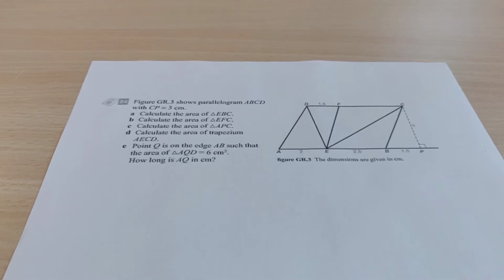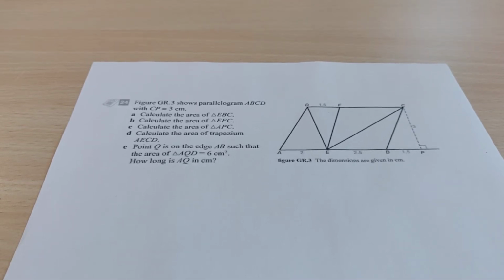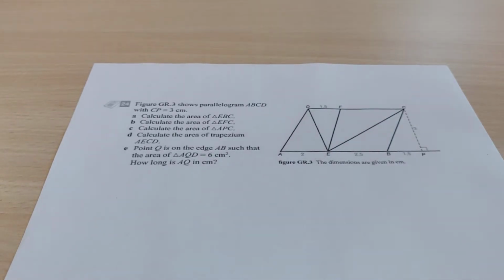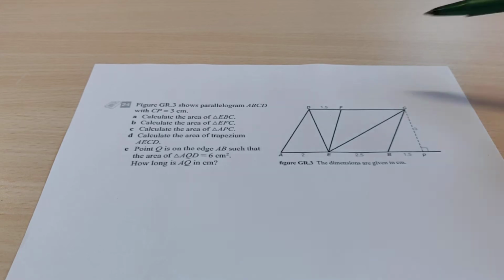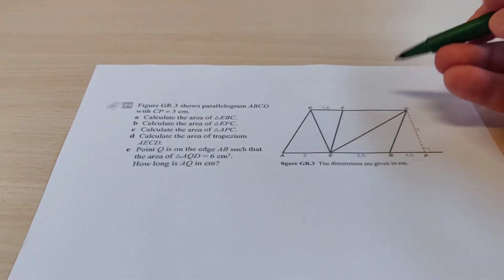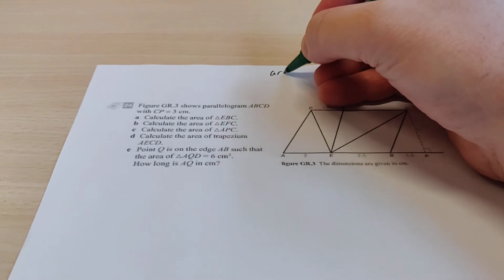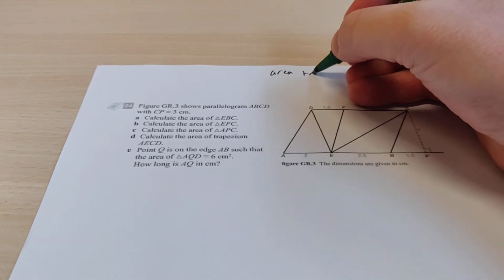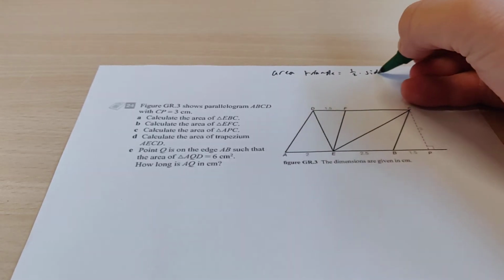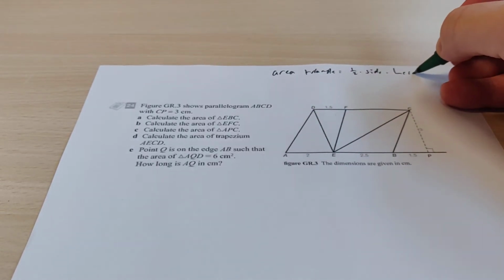Okay, here's a video for 2HT about exercise 24 and exercise 25 from the general revision. These questions are about chapter 2, and if you remember, chapter 2 was about calculating the areas of triangles and other shapes. This exercise is mostly about triangles, so I want to write down how to calculate the area of a triangle, and that's a half times a side times the matching height.